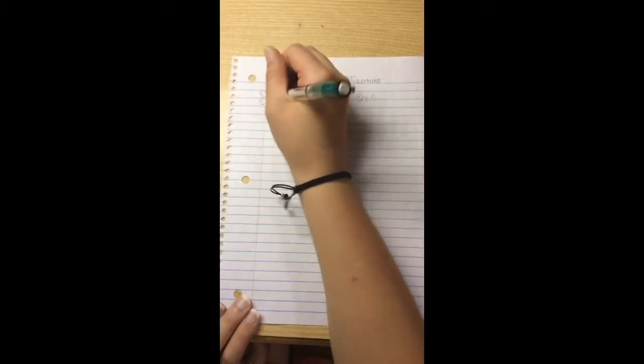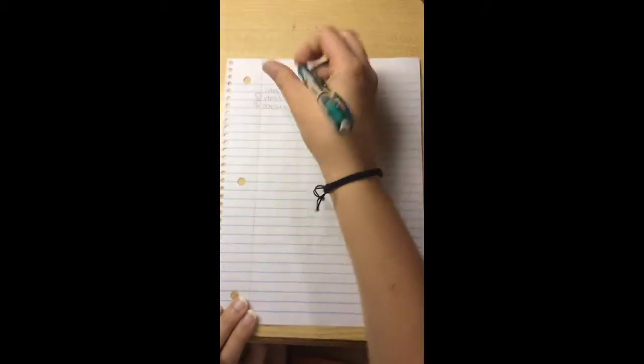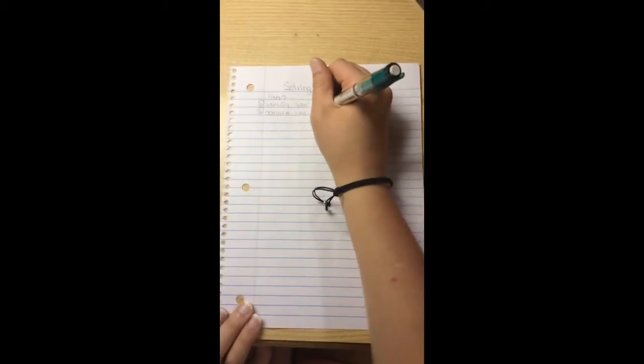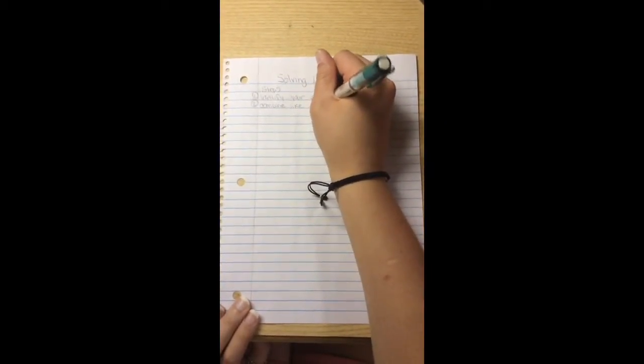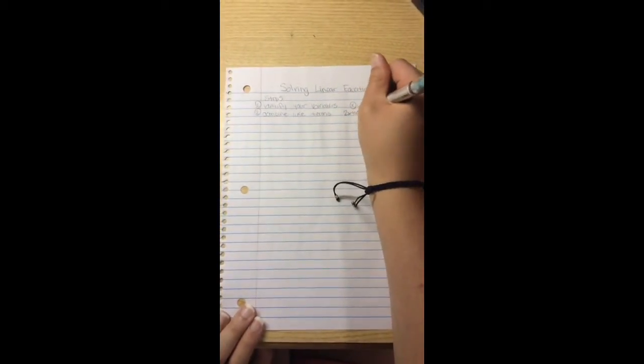Step 2. You need to combine your like terms. Now, when I say like terms, I mean they have to be exactly the same. So, 2x plus 10x, you can combine those to make 12x. But you cannot do 2x plus 10 because these are not the same.